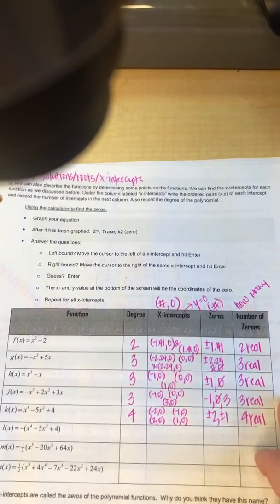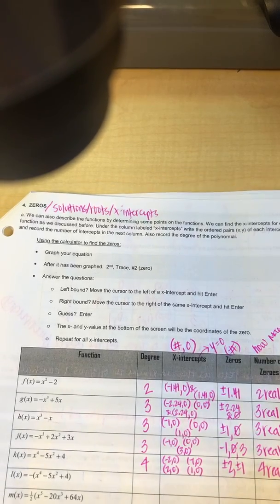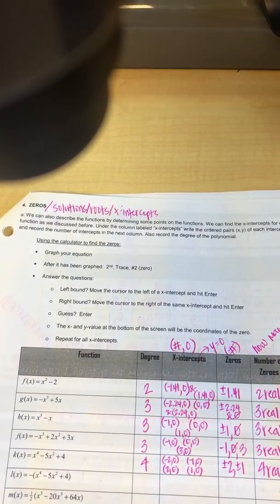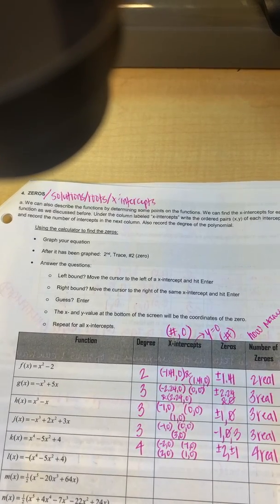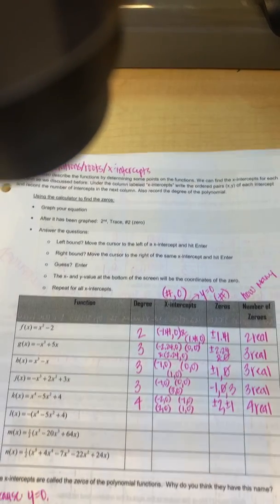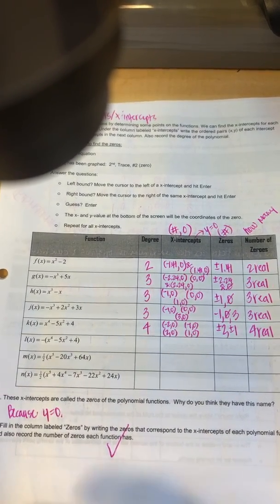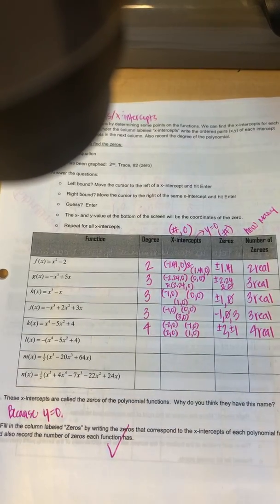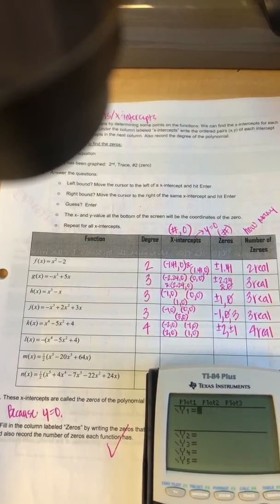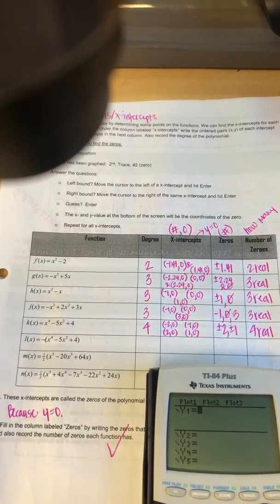Then we started talking about the zeros of my functions, okay? What are some synonyms for zeros? Solutions, roots, and x-intercepts. Any of those words can be interchanged. They all mean the same thing, okay? Now, it's a little tricky when you're putting it in the calculator and trying to figure those out. So let's do one as a refresher. We didn't do all the way through the last couple on this. So let's go to our graphing calculator, go to y equals, and whatever's there, let's clear it out, okay?